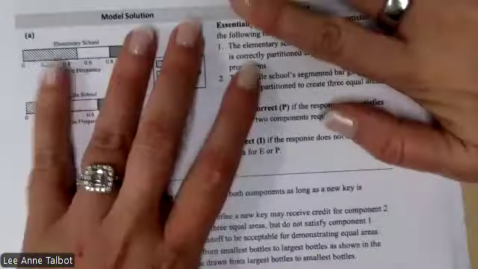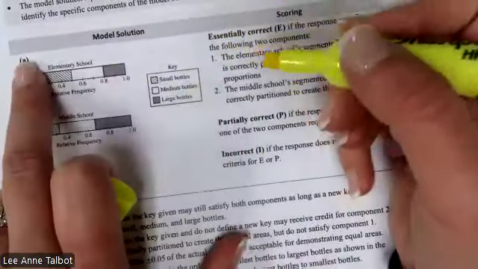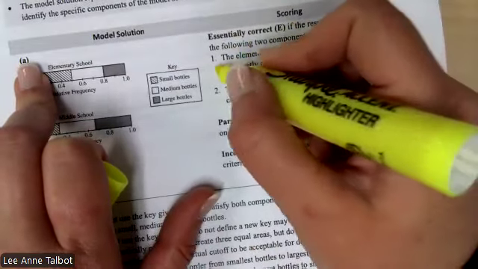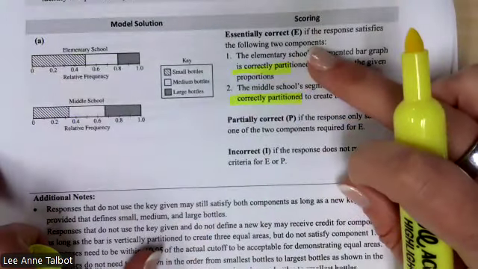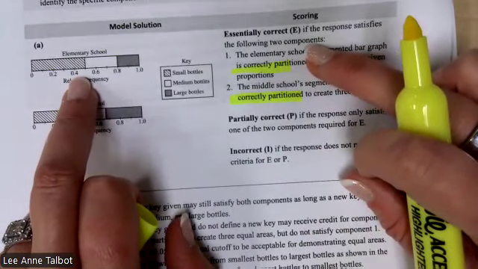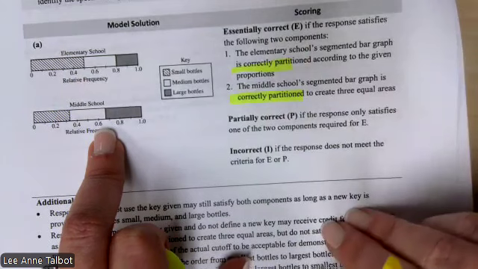Number 2, part A. For section A, you get an E if you have a correct-ish elementary school graph and a correct-ish middle school graph.